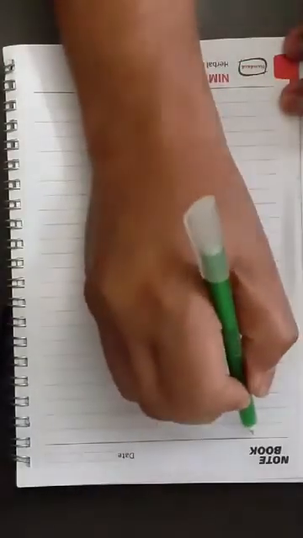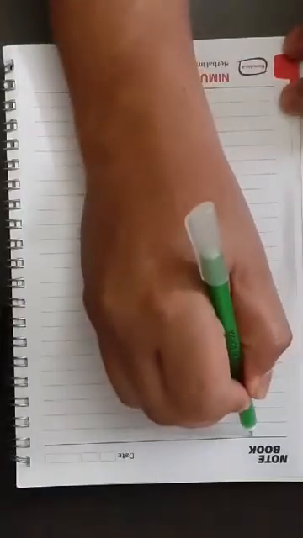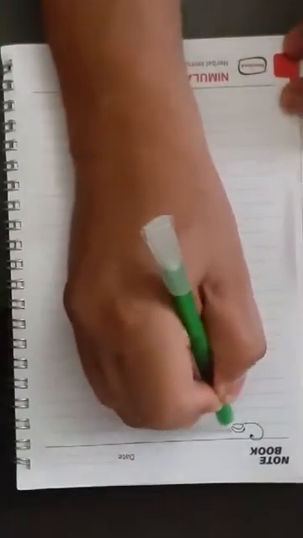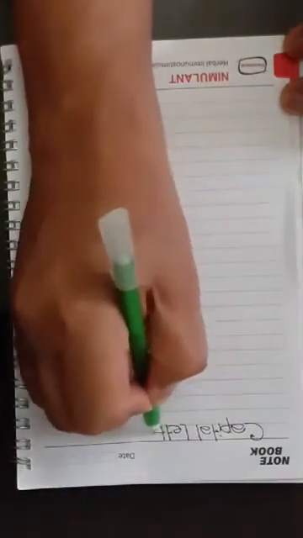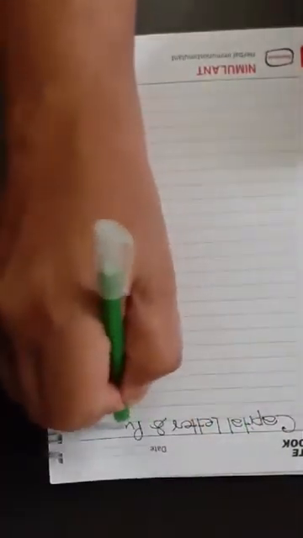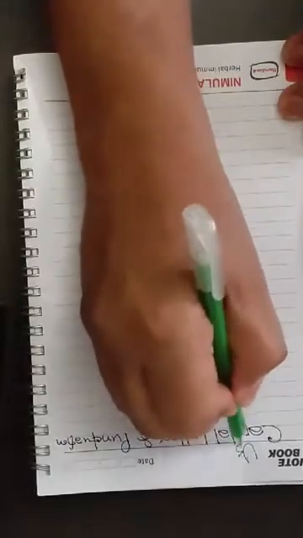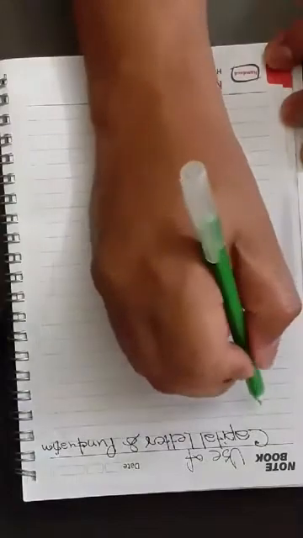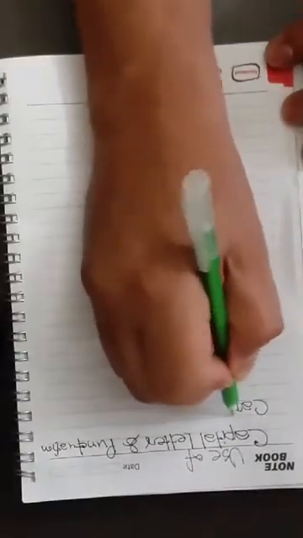Give the headline. Subject matter is capital letter and punctuation. First, let's say capital letter. Use of capital letter and punctuation. So, we'll have to know in which condition we use these two items. Use of capital letters and punctuation. And in case of capital letter, let's see where we can use these.